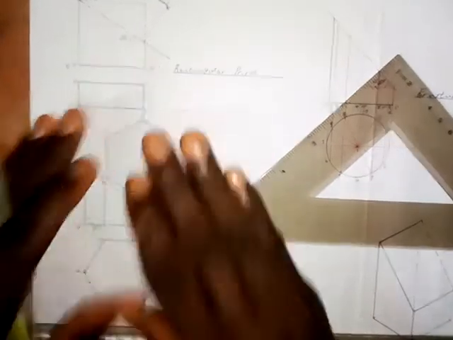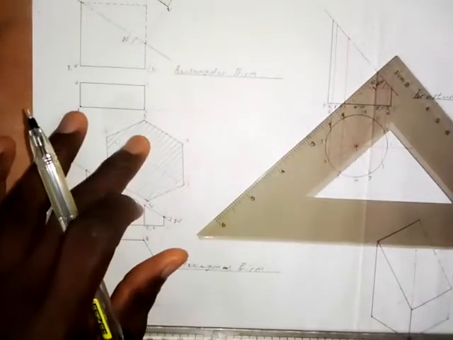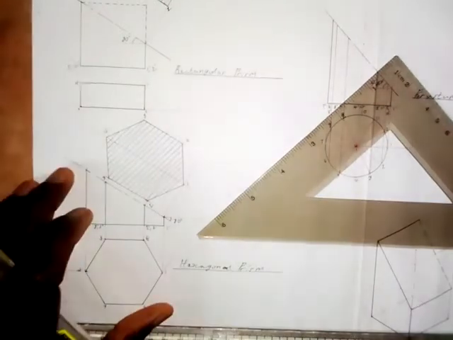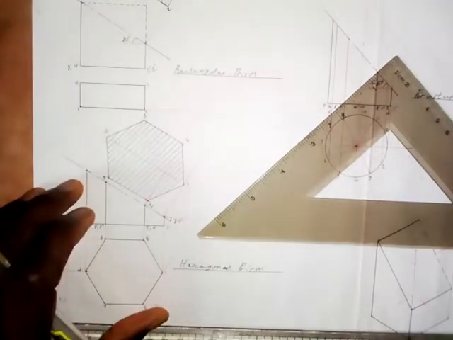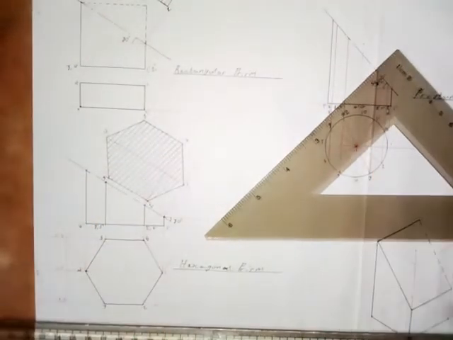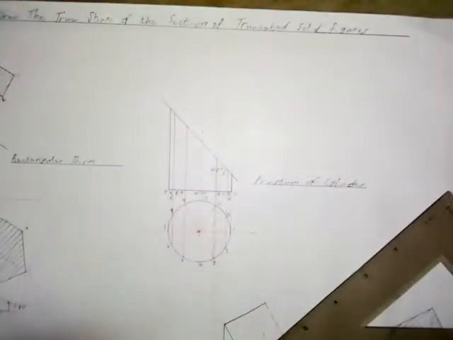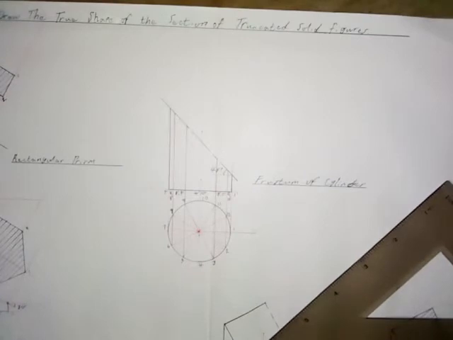So the work is done here. This is the true shape of the truncated hexagonal prism. Okay, the last one that I'm going to show you here is a truncated cylinder, or frustum of a cylinder.